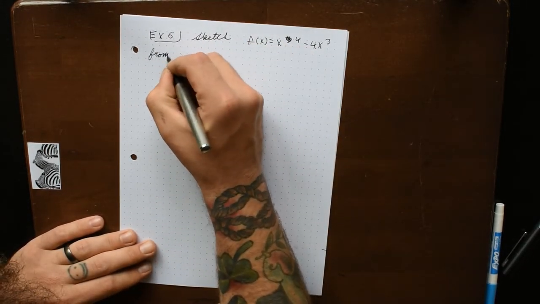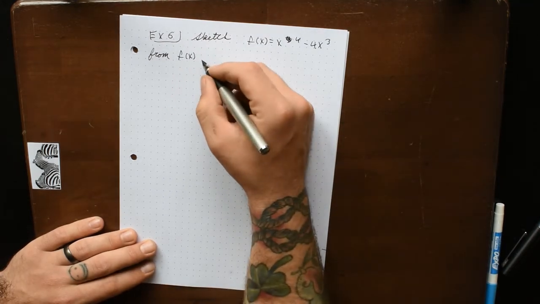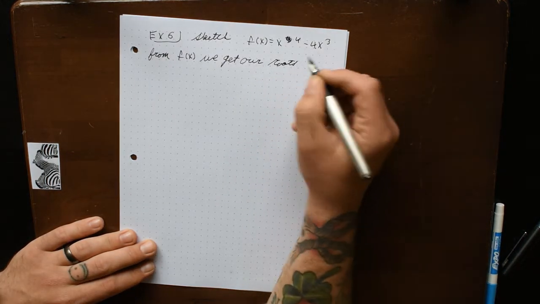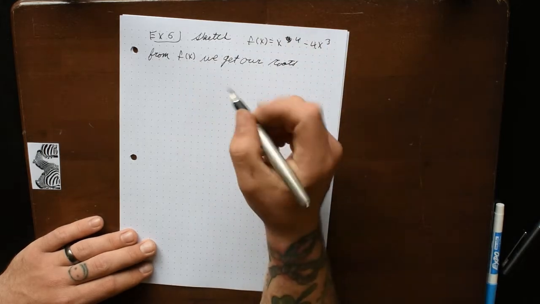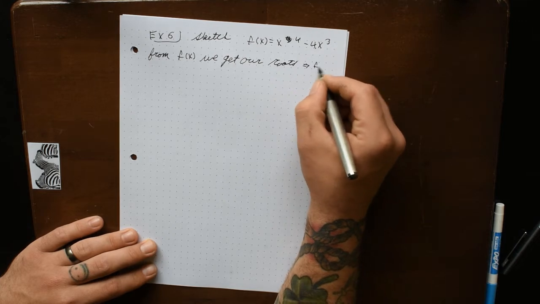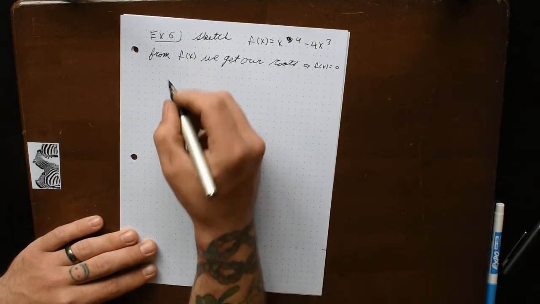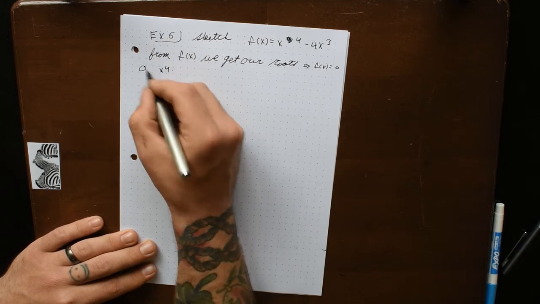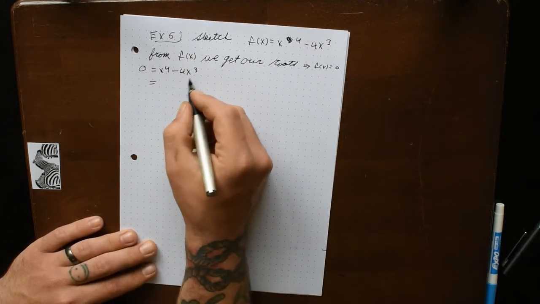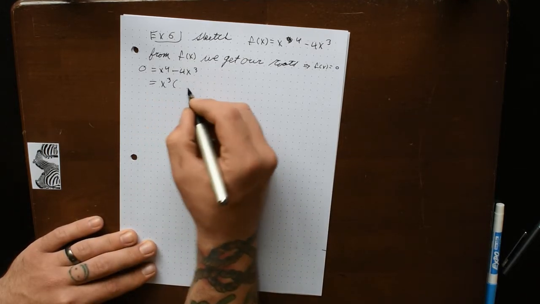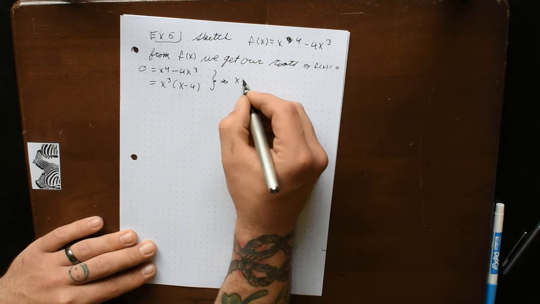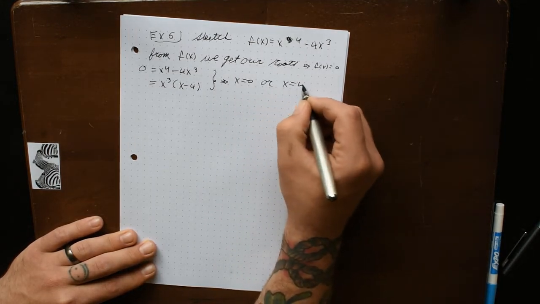From f of x, we get our roots. By that, I mean we figure out where this thing crosses the x-axis. To find the roots, we want to know where f of x is equal to 0. So 0 equals x to the 4th minus 4x cubed, which is the same as x cubed times x minus 4, and that tells us x is equal to 0 or x is equal to 4.